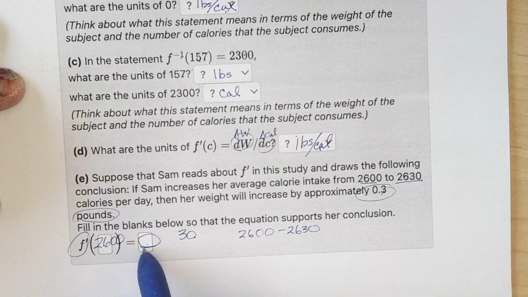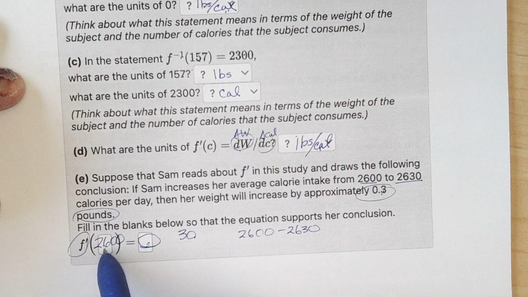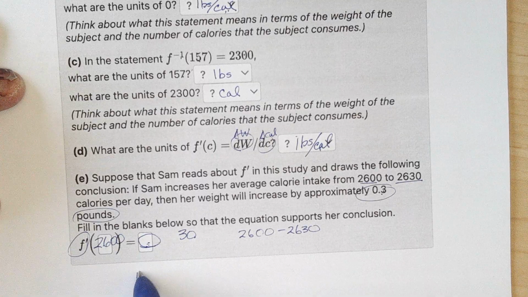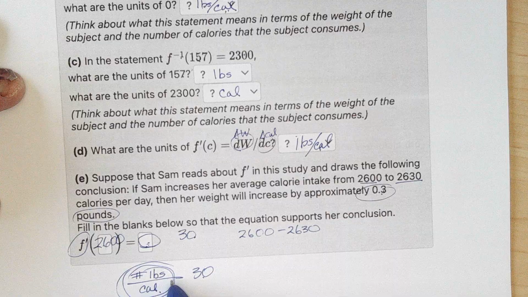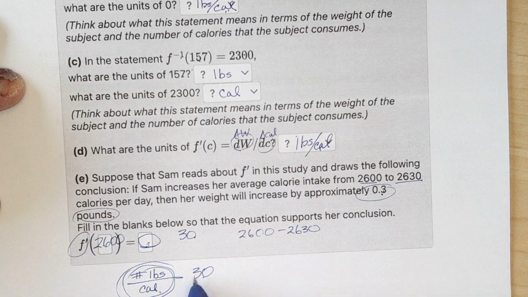So the number that's here, the rate of change, the number of pounds per calorie, has got to be a number such that when we say the change in the calories is 30, 30 times this number comes out to be 0.3 pounds.